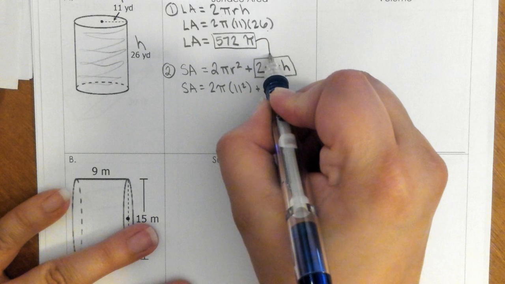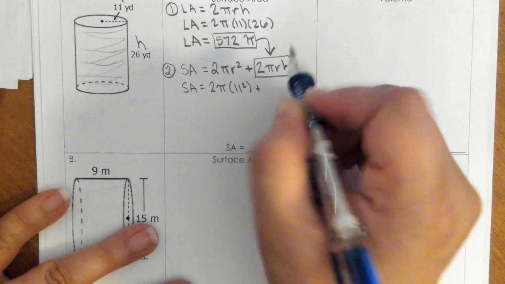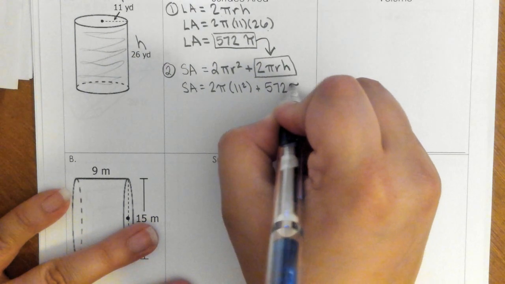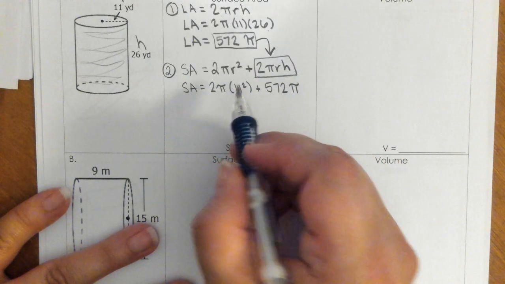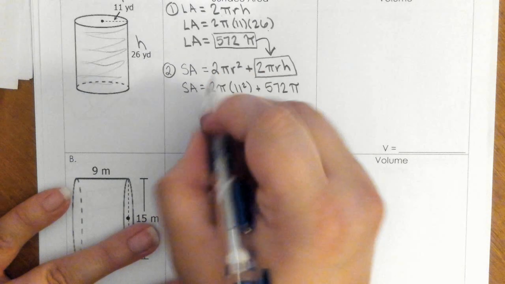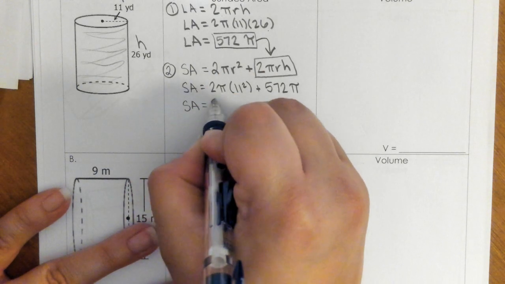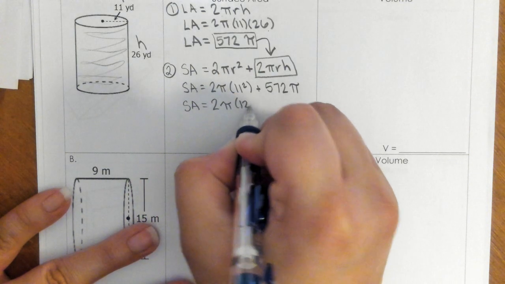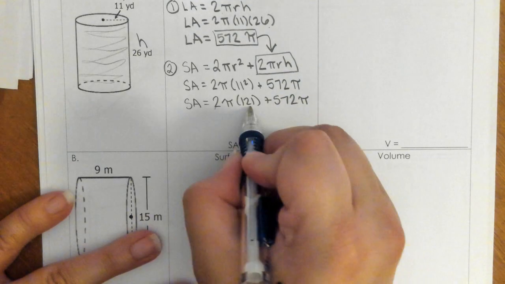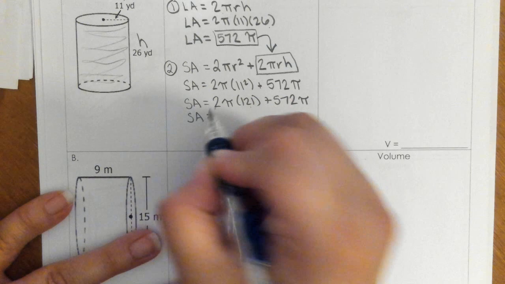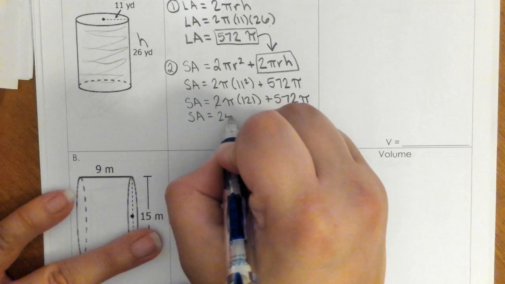This lateral area is this here. And I see it's in terms of pi, so I'm going to leave this in terms of pi. So 11 squared, 121. 2 times 121, 242 pi.